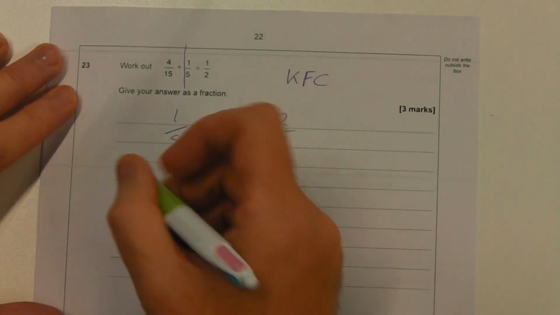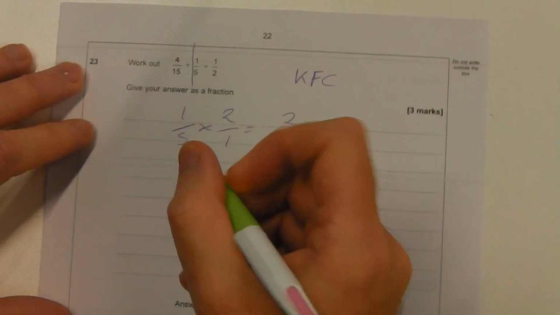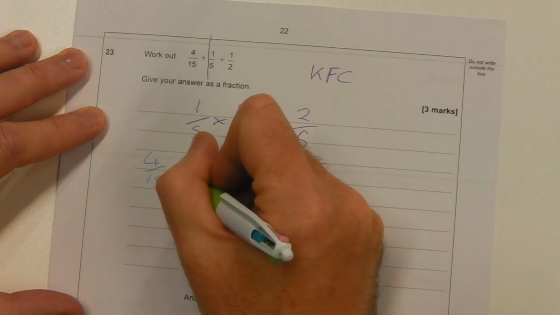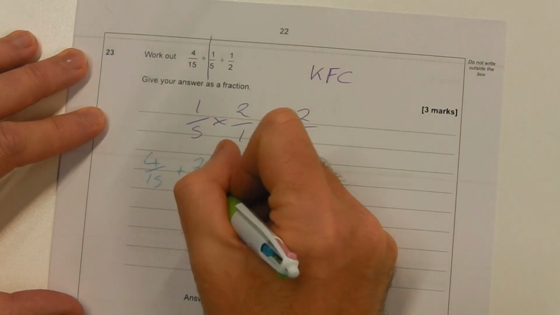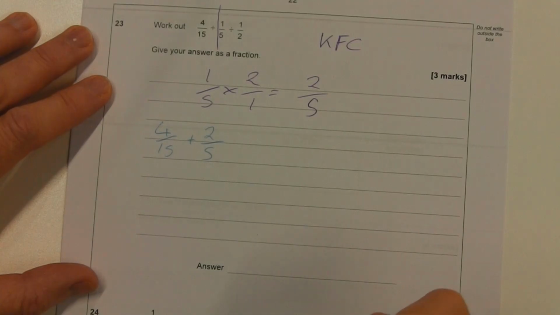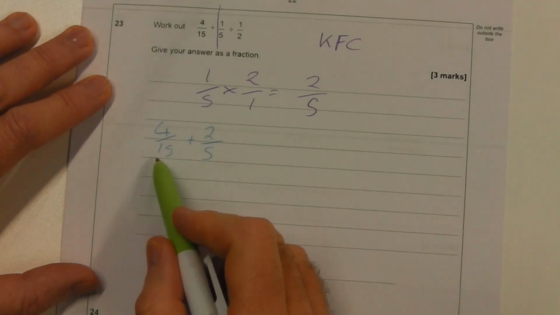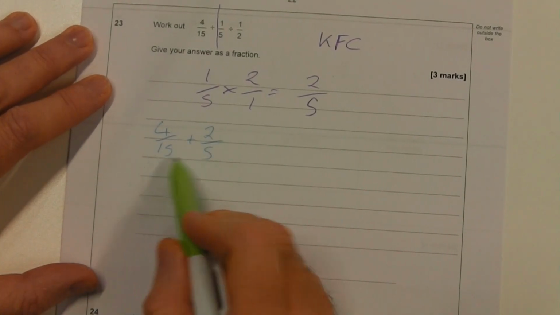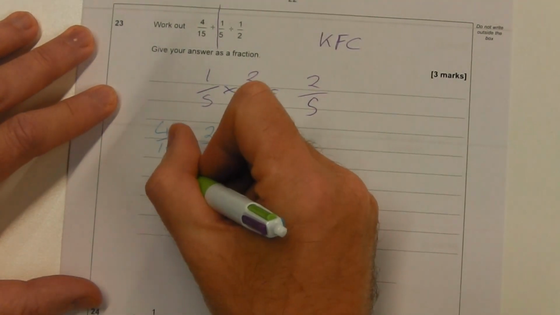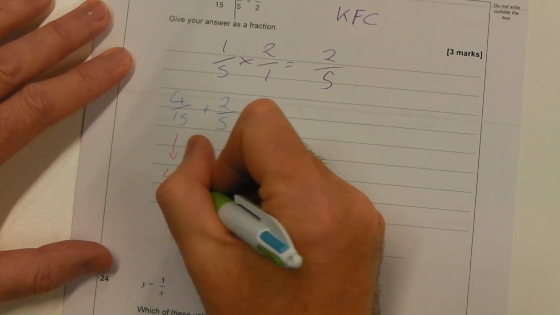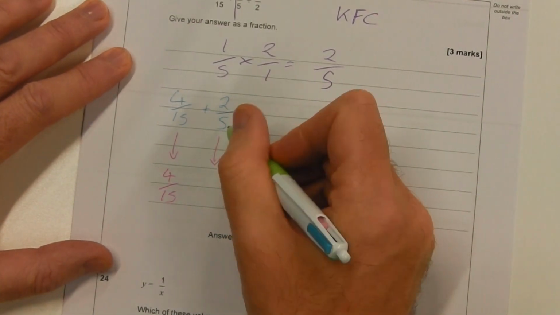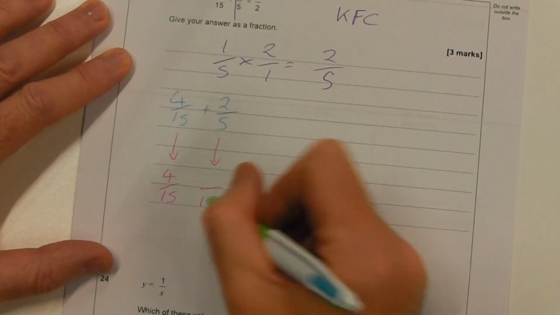So now we've got 4/15 plus 2/5. And of course, we can't add with the denominators different. But 5 and 15 are in the same times table. So that means I can leave this one the same. I've got 4/15, but I need to make that bottom number 15 as well.